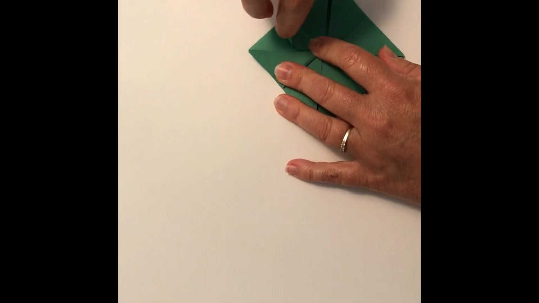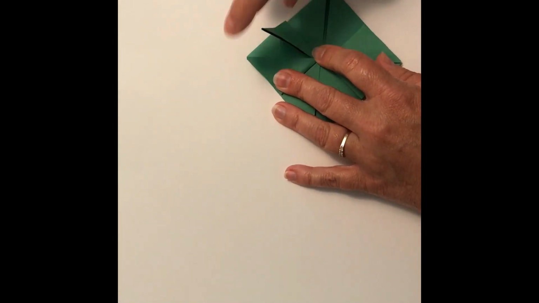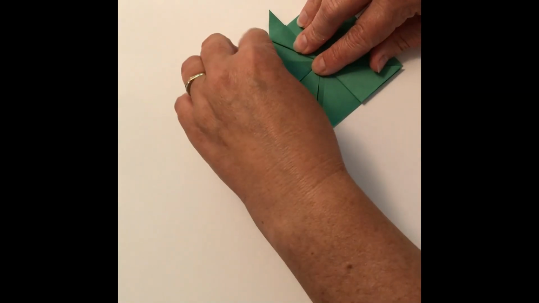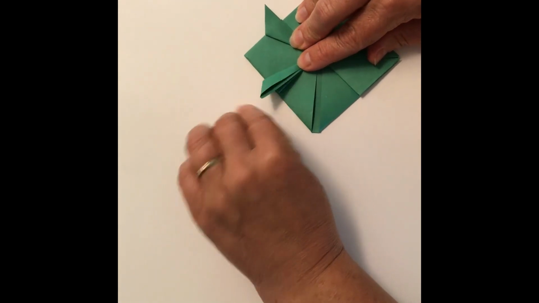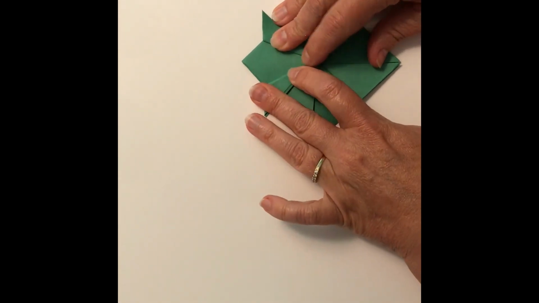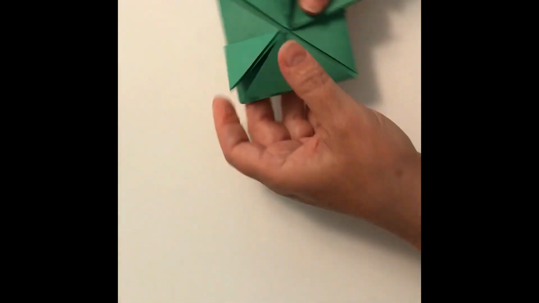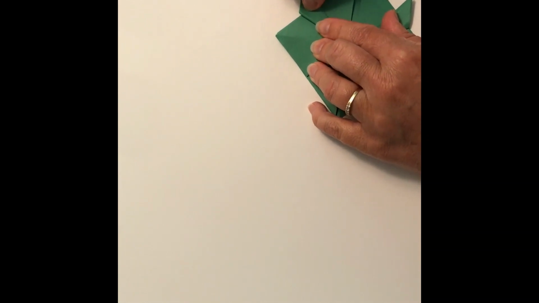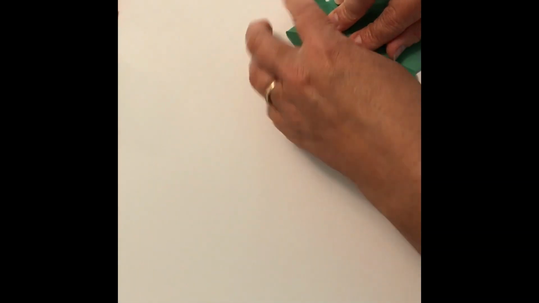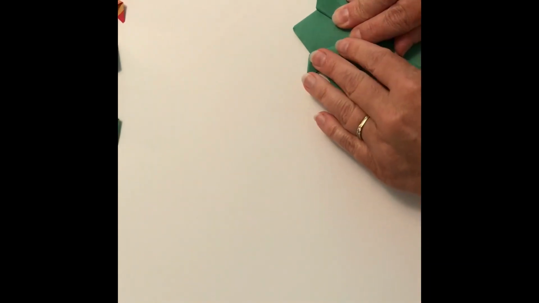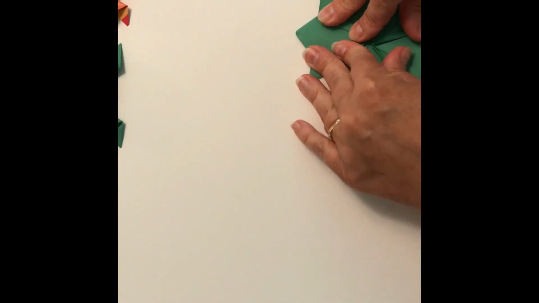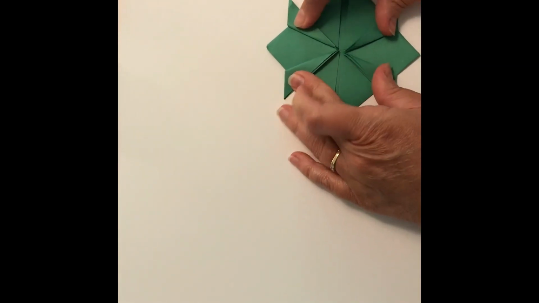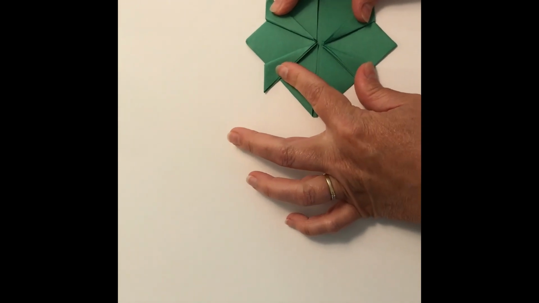Then I'm going to come down with this and come all the way to this edge, like that. And I'm going to come down on this side, same thing. Do the same to the other side. Construction paper isn't super origami friendly, but this shows the folds the best. Okay, so this is what it should look like.